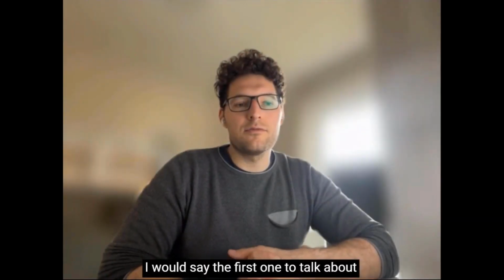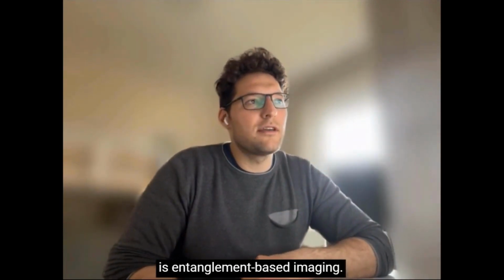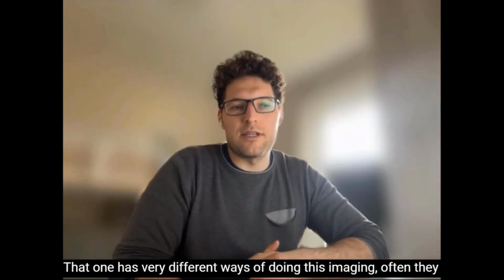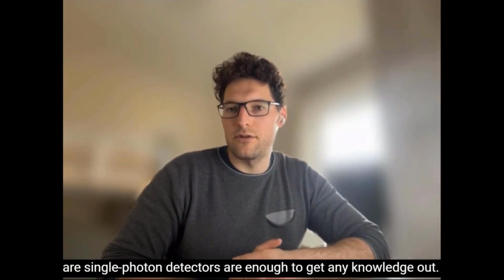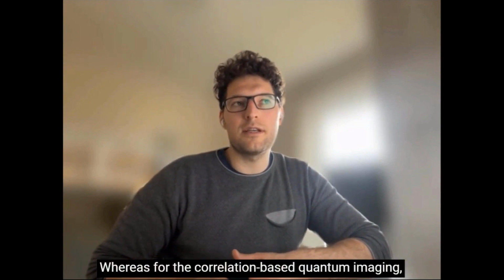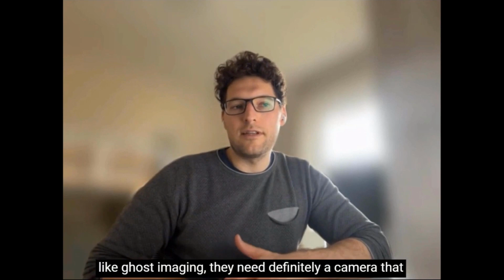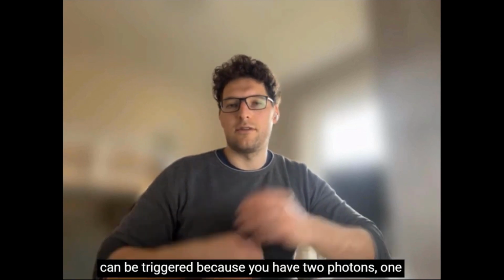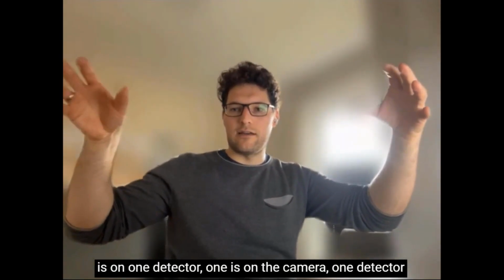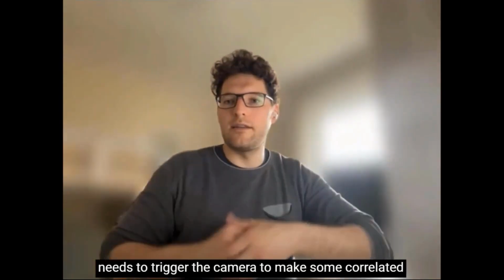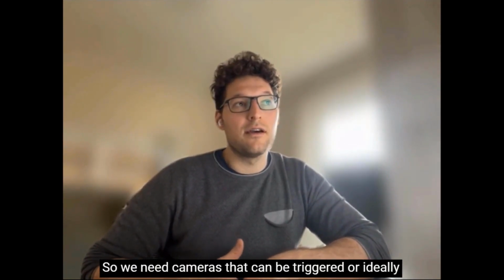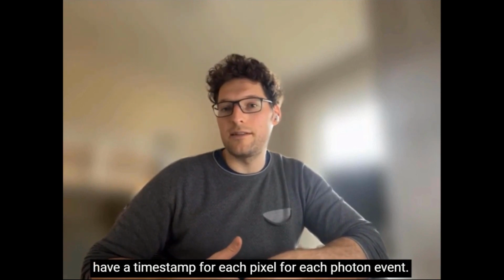For the first one, the entanglement-based imaging, one has very different ways of doing this imaging. Often single photon detectors are enough to get any knowledge out. Whereas for the correlation-based quantum imaging, like ghost imaging, you definitely need a camera that can be triggered, because you have two photons. One is on one detector, one is on the camera, and the one detector needs to trigger the camera so that you get a correlated detection event out. So you need cameras that can be triggered, or ideally have a timestamp for each pixel for each photon event.